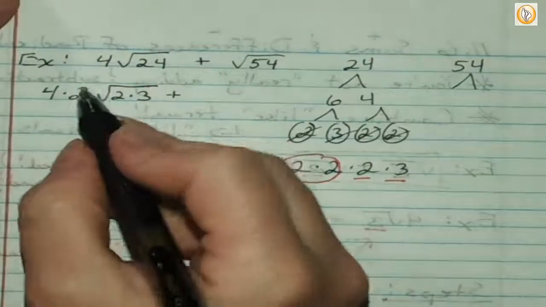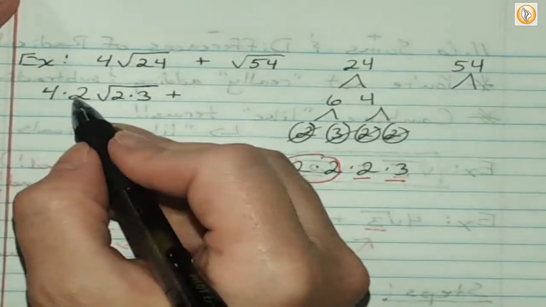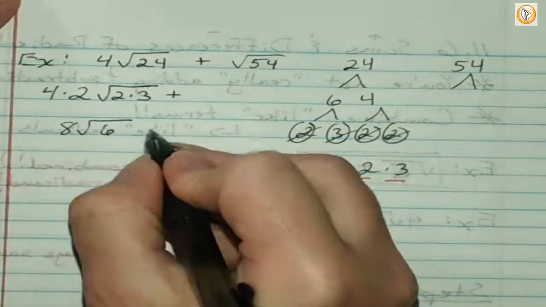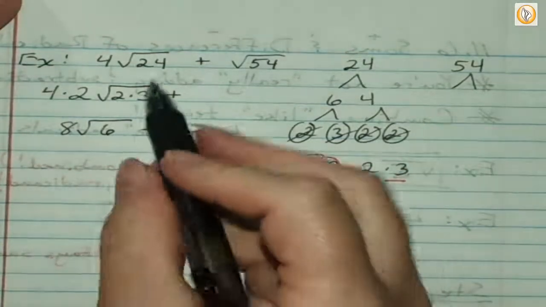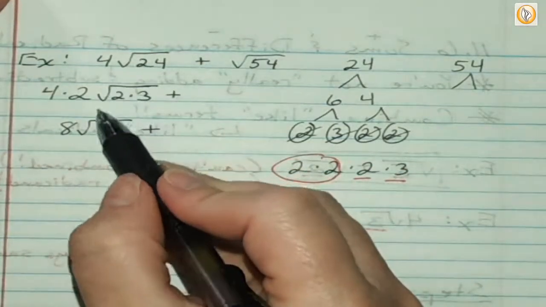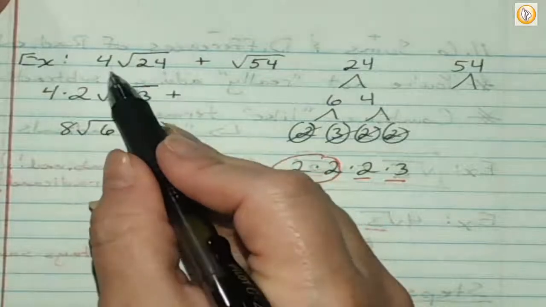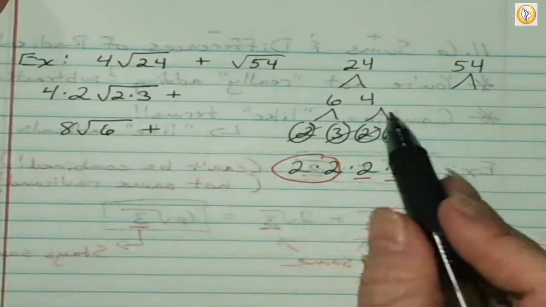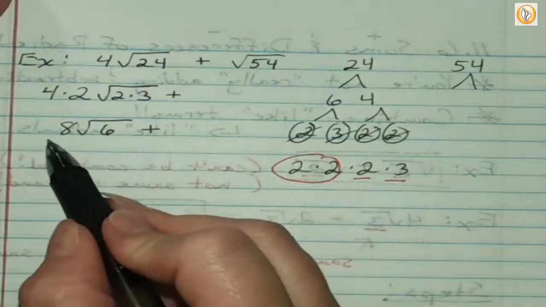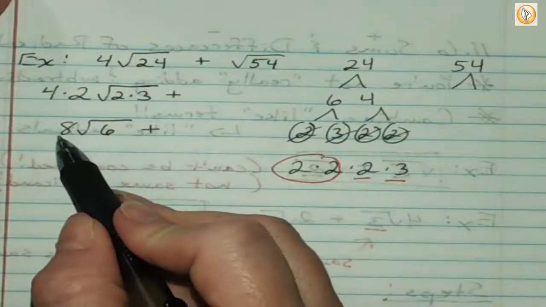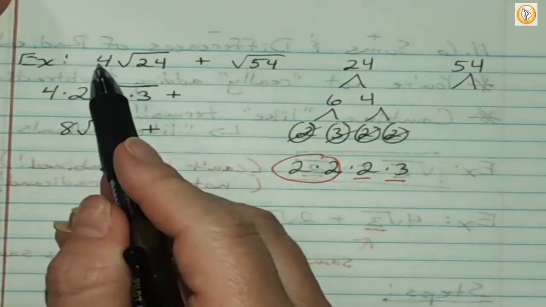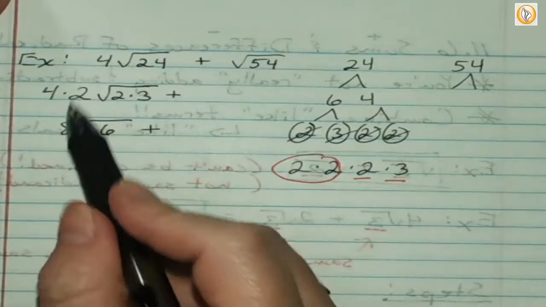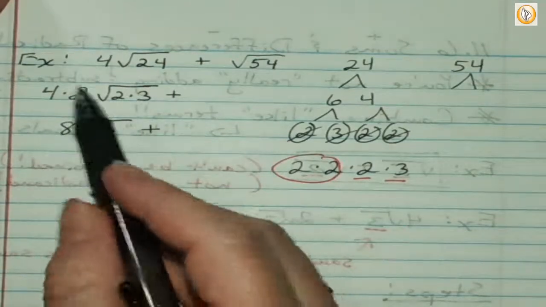Right? So let's go ahead and finish that off. What's 4 times 2? 8. Times the square root of? 6. Very good. I'll put another plus sign. Okay, so we have simplified, I want y'all to look up here. We have simplified 4 times the square root of 24 and got 8 times the square root of 6. Does everyone see where we got this 8? Yes. We don't want to forget about that 4 that's out there. Exactly. Okay, it's been a weekend, wanted to remind everyone.